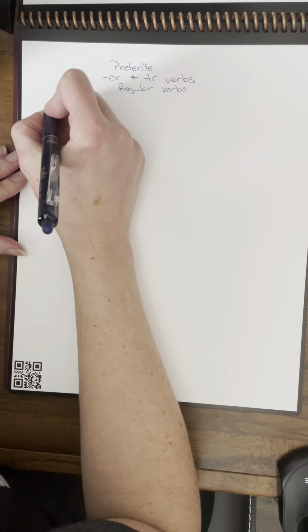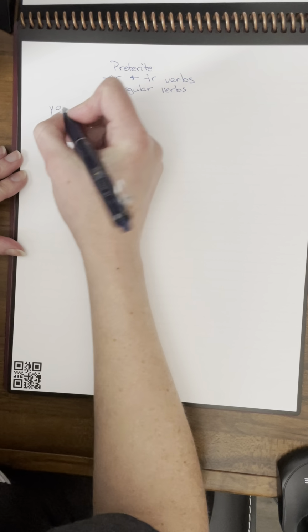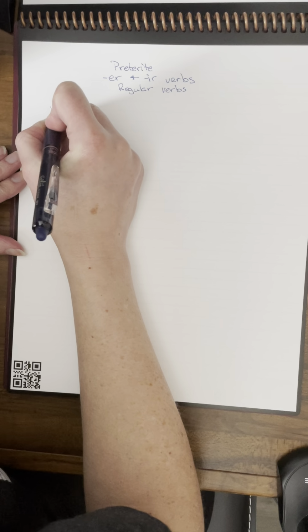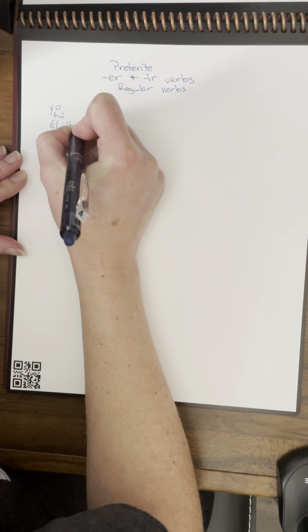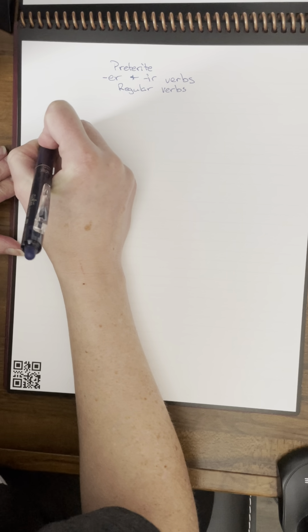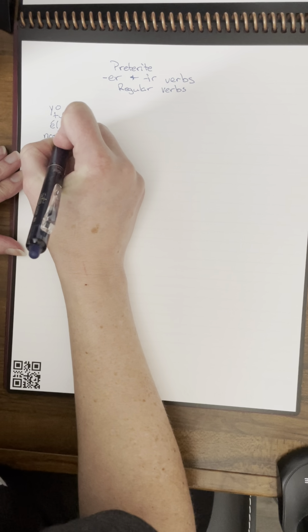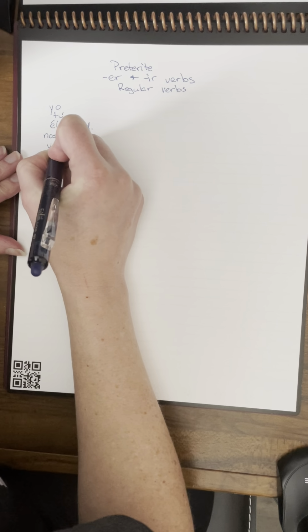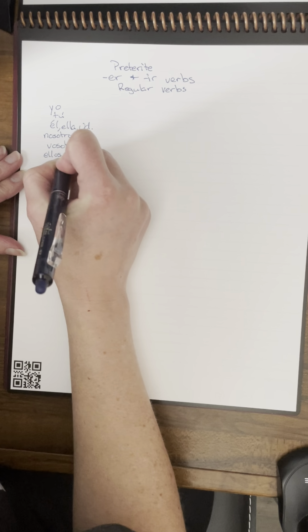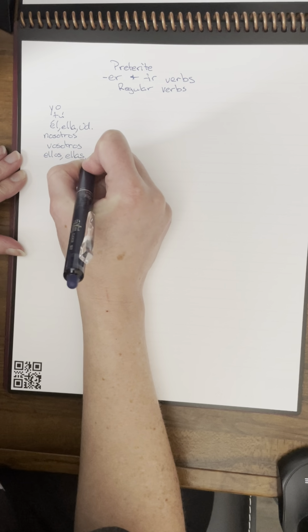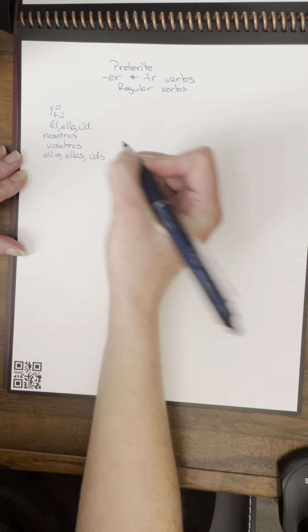Okay, so let's go through your subject pronouns here. We have yo, tú, él, ella, usted. Always in the same order, right? Nosotros, vosotros, and then ellos, ellas, ustedes. Okay?